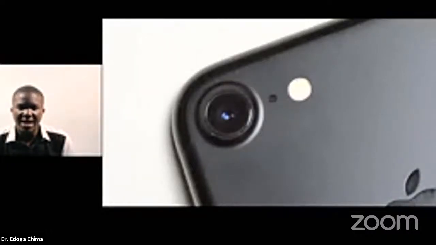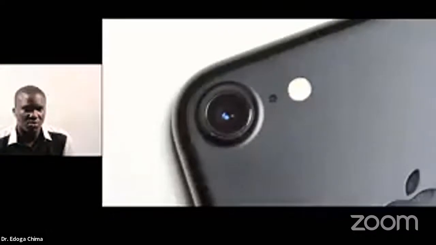The camera flash. In this image, sorry, I may not be able to do annotation, but you can see the camera, and you can see the flash by the side.